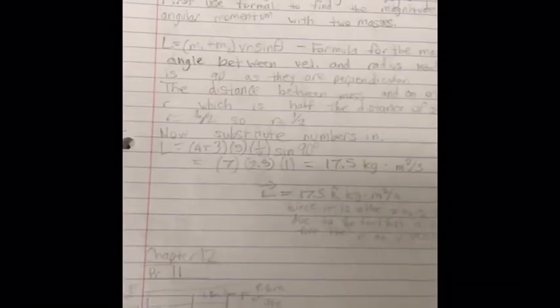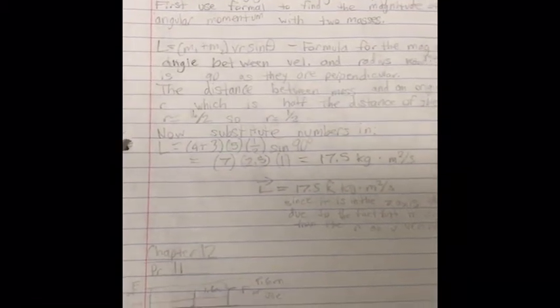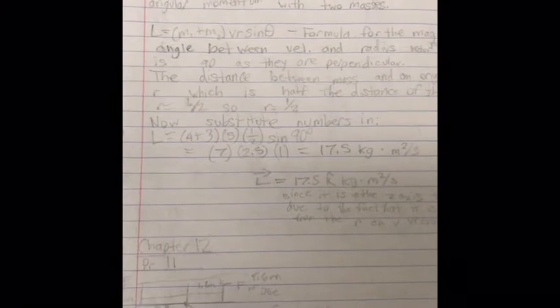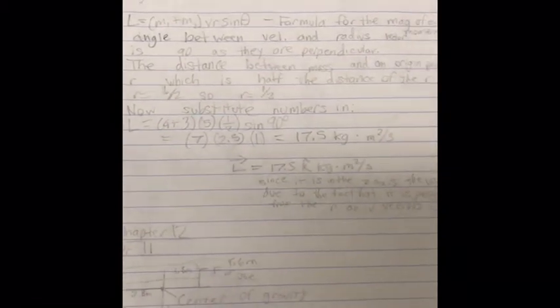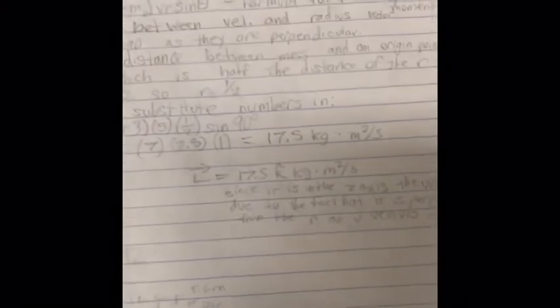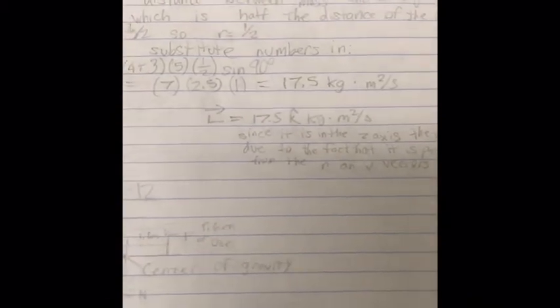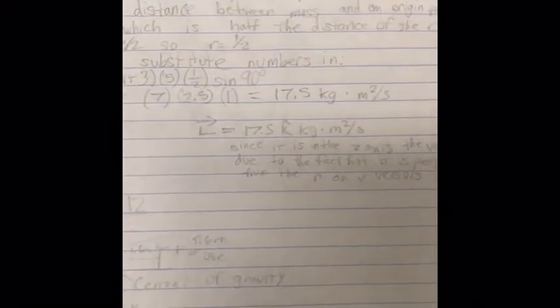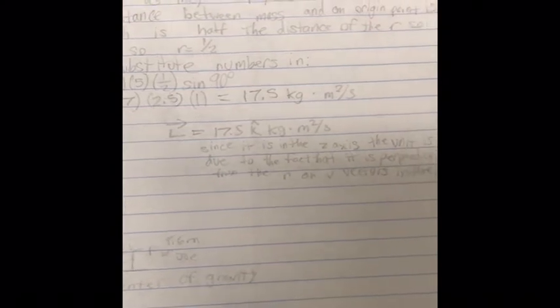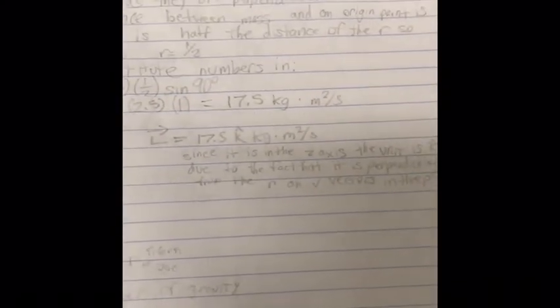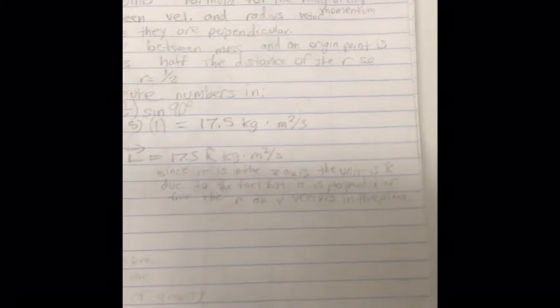Then I substituted the numbers into the formula, and I got 17.5 because I get 7 times 2.5, and it's kilograms meters squared per second. But then I realized the L vector equals 17.5 k hat kilograms meters squared per second. This is because it was along the z-axis, perpendicular to the radius and velocity vectors in the plane.